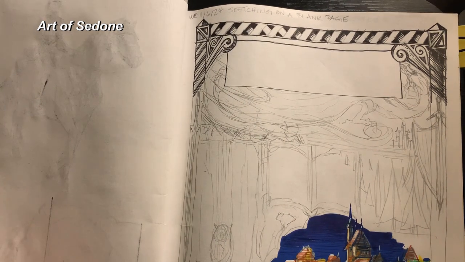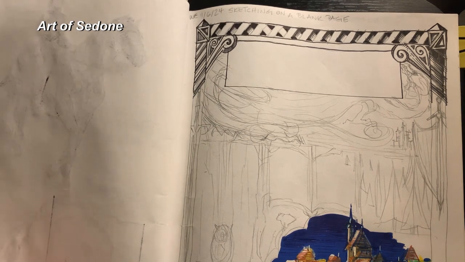It is Tuesday, January 28th, 2025. Today's topic will be sketching with red.